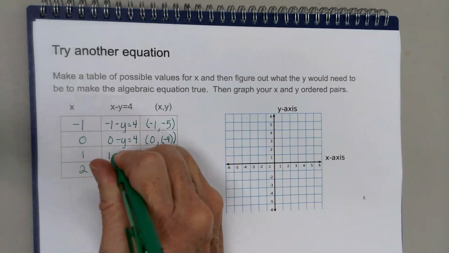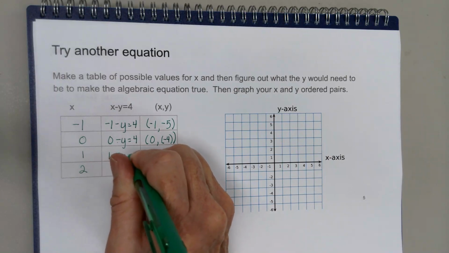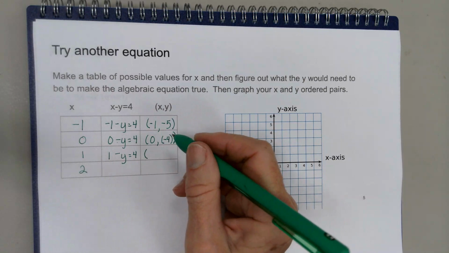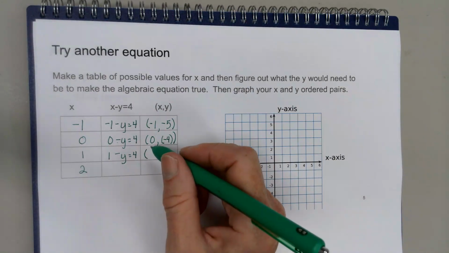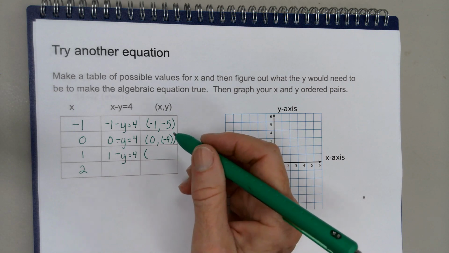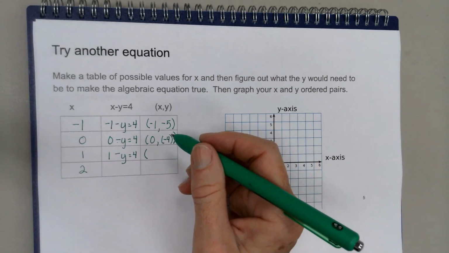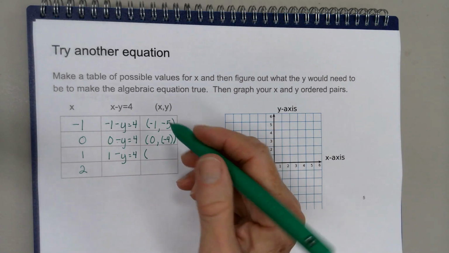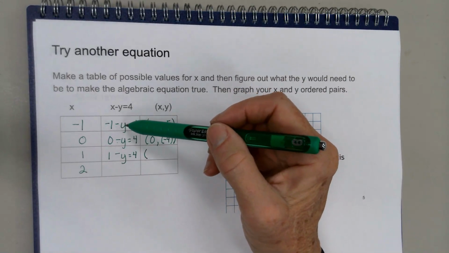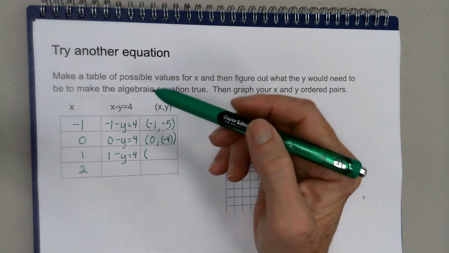If I plug a 1 in there, I'm going to need, let's see, oh, hold on one second. So I have a negative 1 minus a negative 5. Okay, that's going to give me the 4.